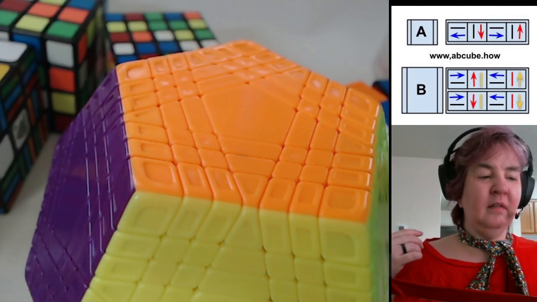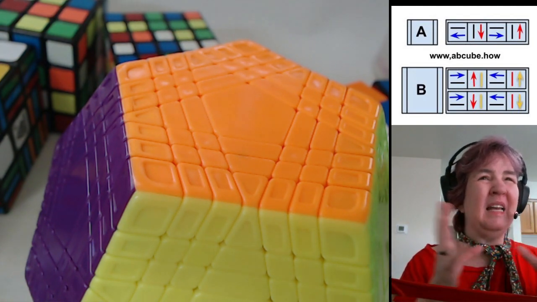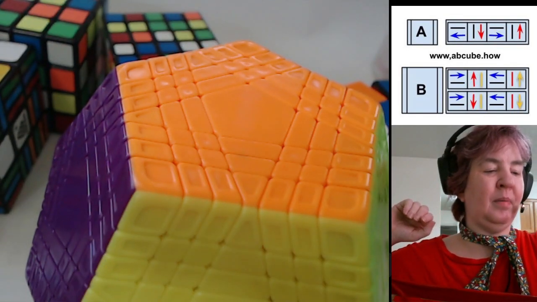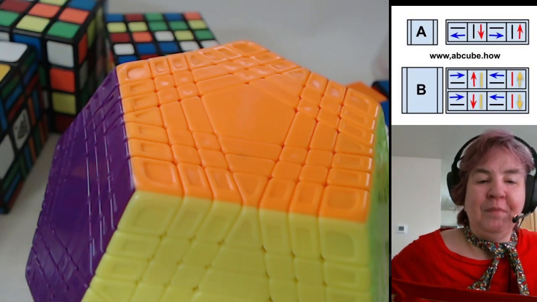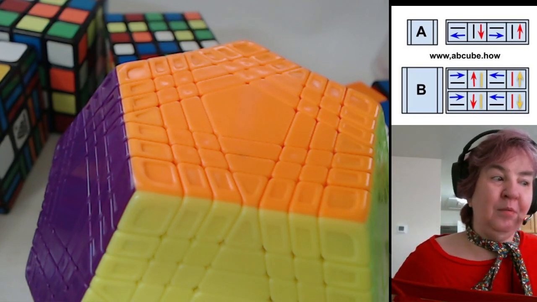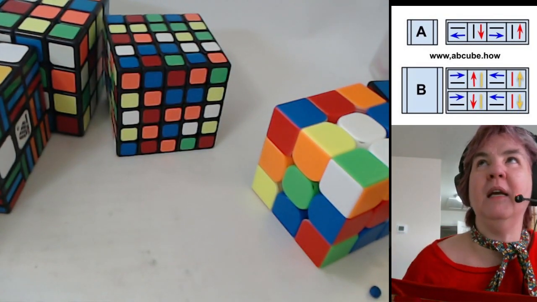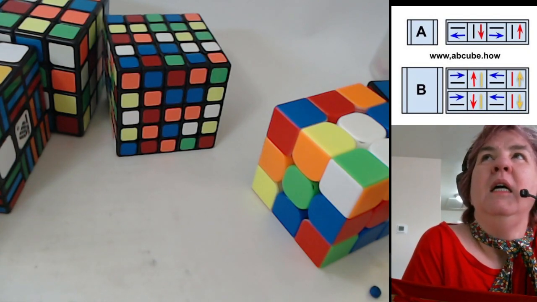So I have a 5x5, 7x7, 2x2, and about 6 or 7 of the 3x3s, 3x3x3, whatever they're called. But I really like how they can be solved with just Formula A and just Formula B. What's the biggest cube I've solved?